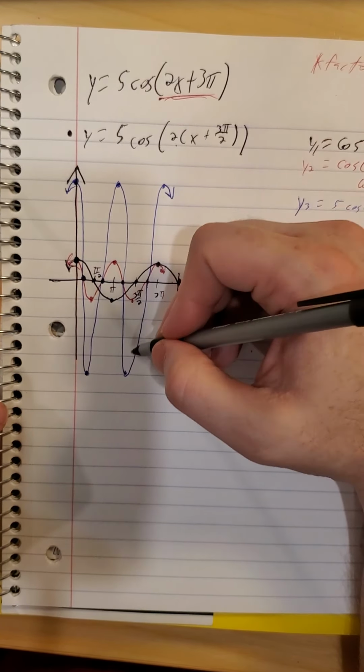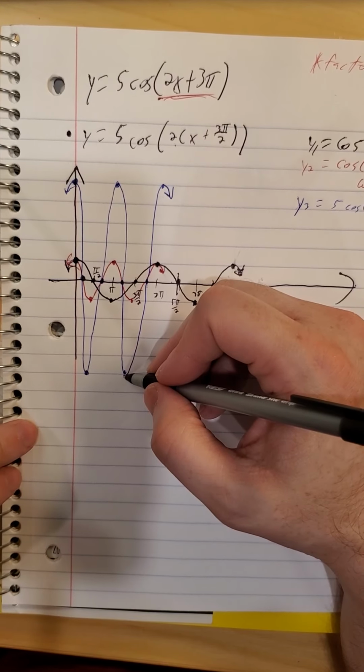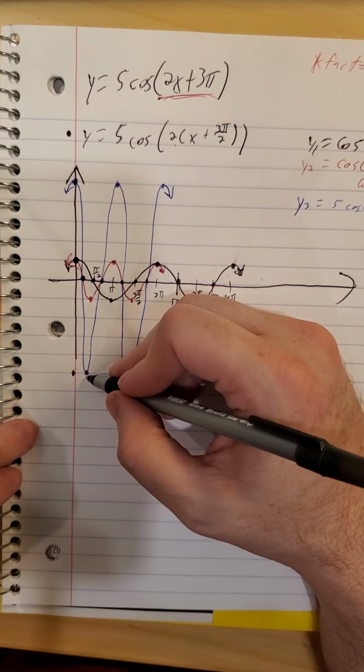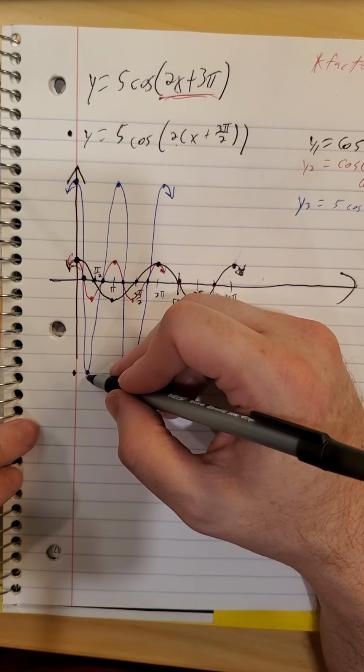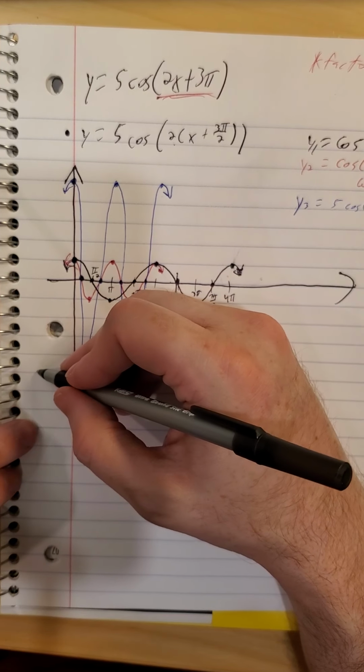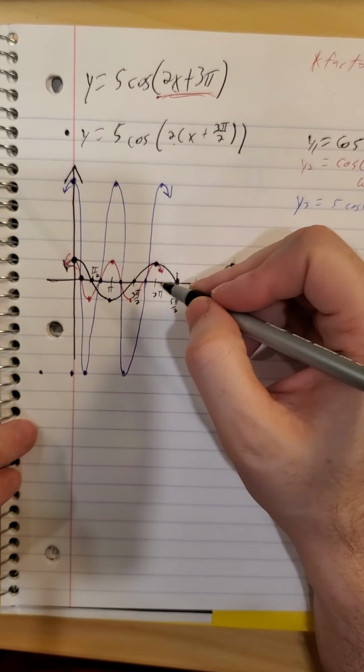So what happened at 3 pi over 2, now that's happening at 0. What's happening at pi over 2: pi over 2 minus 3 pi over 2 is negative 2 pi over 2, or negative pi. And so on.